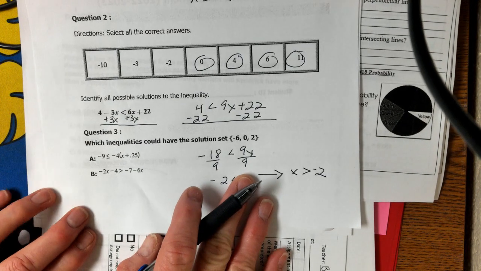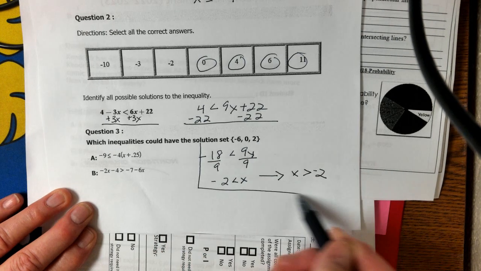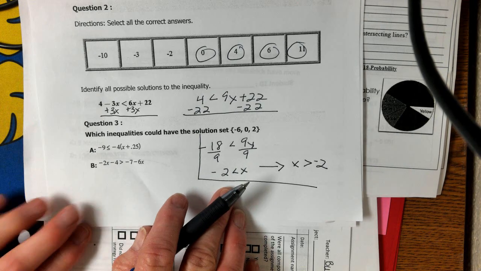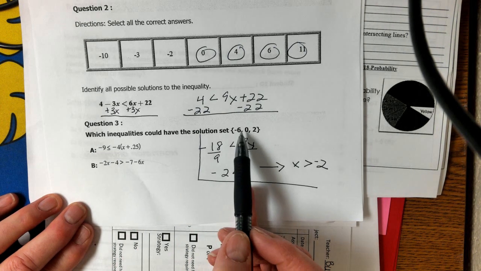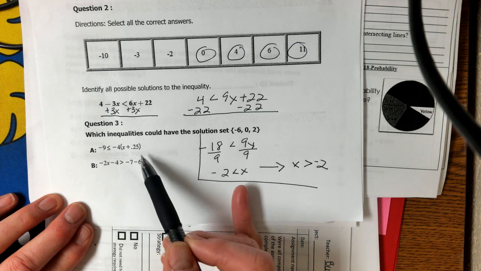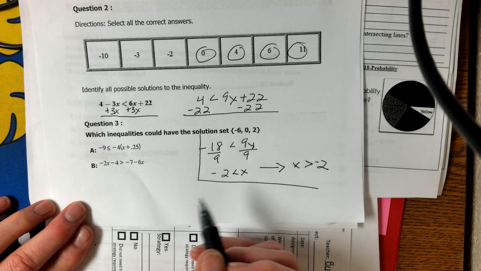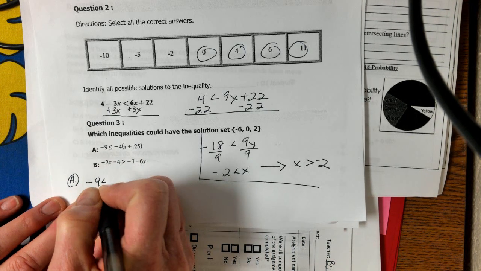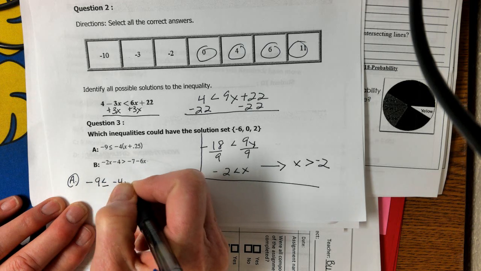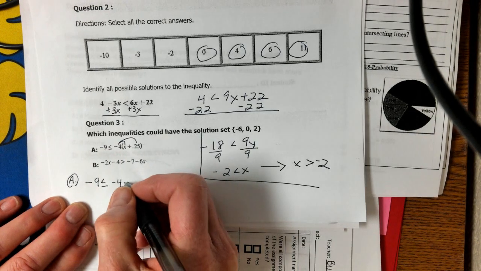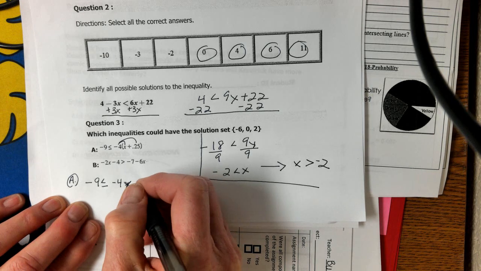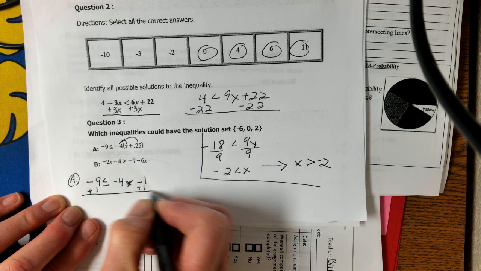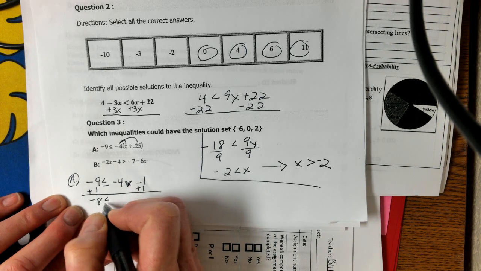Question number 3 was very detailed, right? You had to go through and solve each one of them to find out which has a solution set. Or you could have substituted these values into each one to see which inequalities were true. So what I did is I took each problem, I'm going to write it here after I distributed, okay, and I added 1 to both sides, and then I got negative 8 is less than or equal.